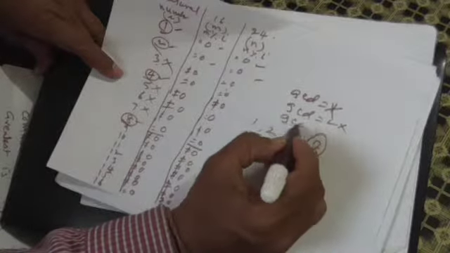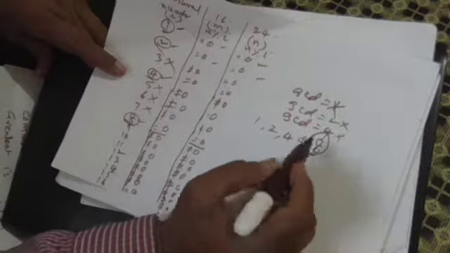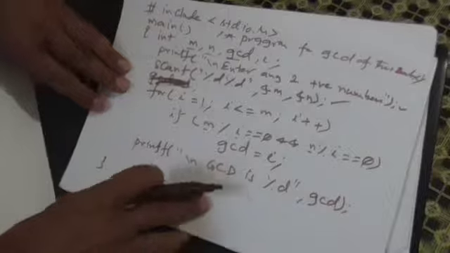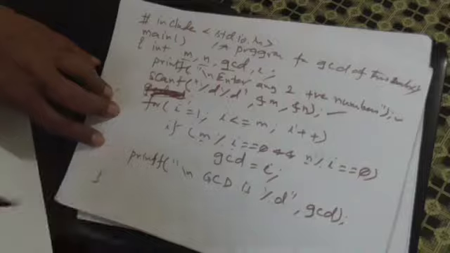When you run the program, the first GCD it takes is 1, because 1 divides both. The next time the GCD it takes is 2, because it divides both. Then the next GCD value will be 4. And finally, when it has come to 8, the GCD will be 8. Once it is 8, there cannot be any other change. So this is how the GCD for any two numbers is generated.